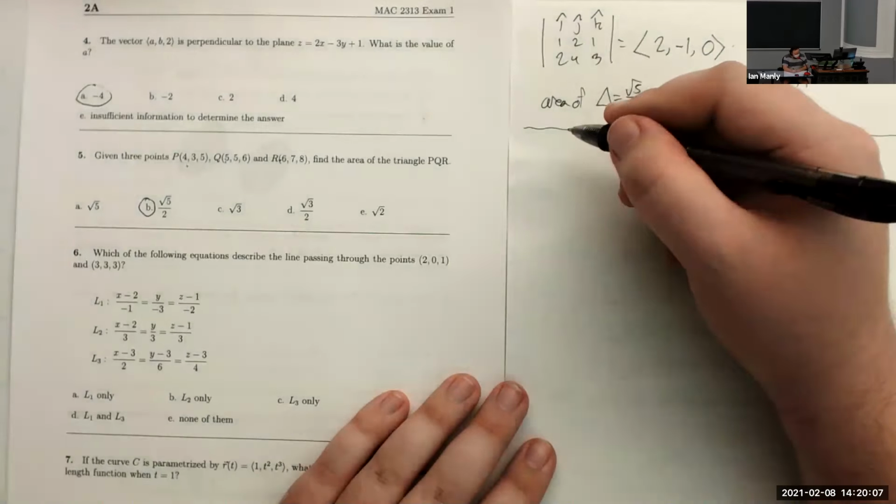Which of the following equations describe the line passing through the points 2, 0, 1 and 3, 3, 3? Okay, well, let's check this out. Oh, it's covered up. Oops. Let me move this up. There we go. Sorry about that.